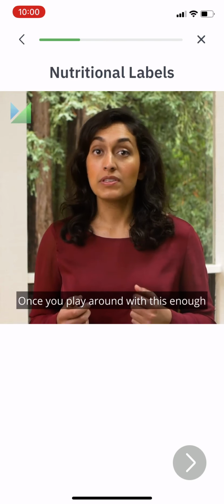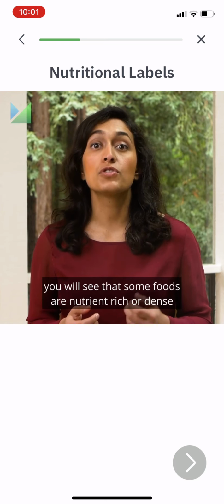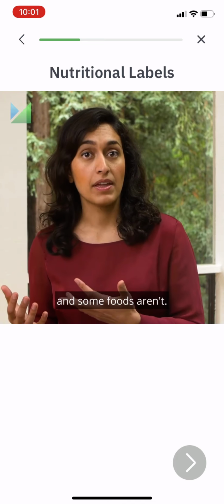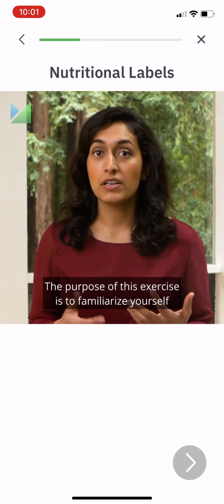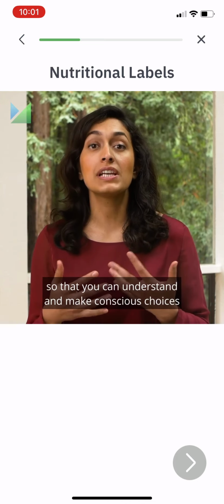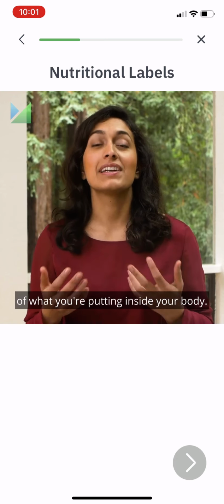Once you play around with this enough and begin to read enough labels, you will see that some foods are nutrient rich or dense and some foods aren't. The purpose of this exercise is to familiarize yourself with what's in your food so that you can understand and make conscious choices of what you're putting inside your body.